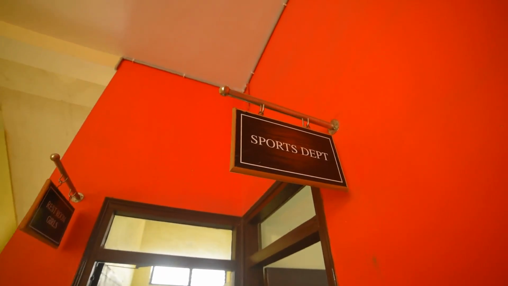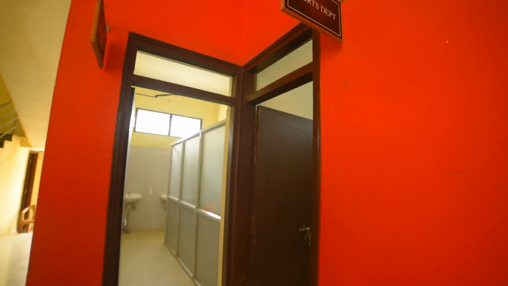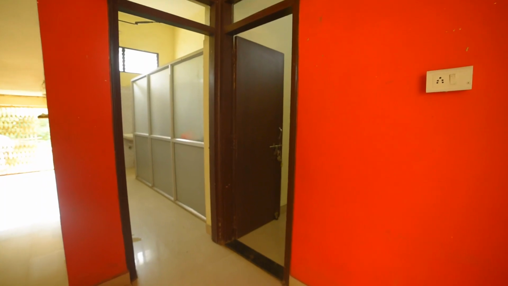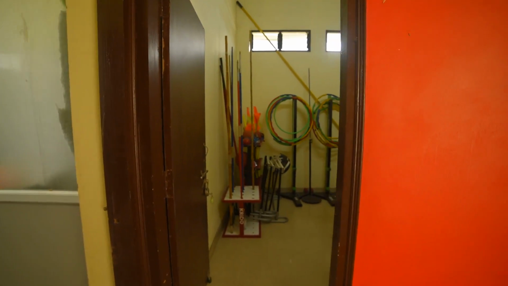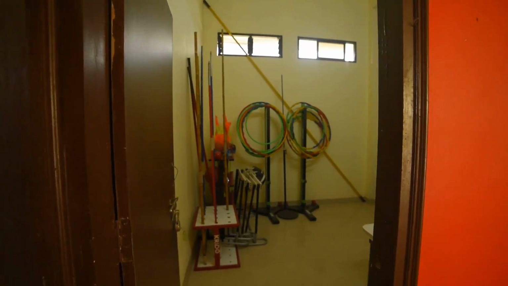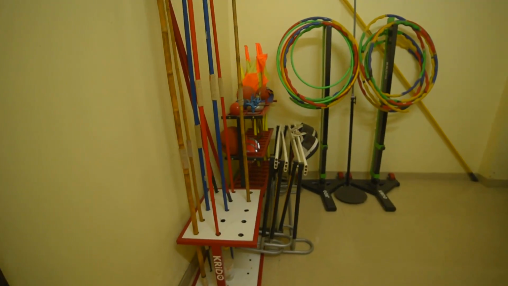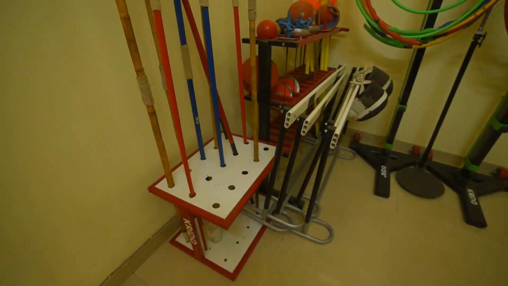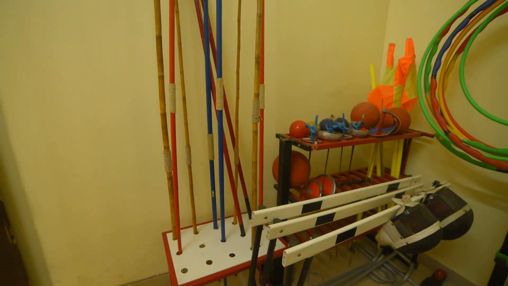And now we are heading towards the sports room. The dimensions for sports room is 10 by 10.80. All the sports material are kept here.